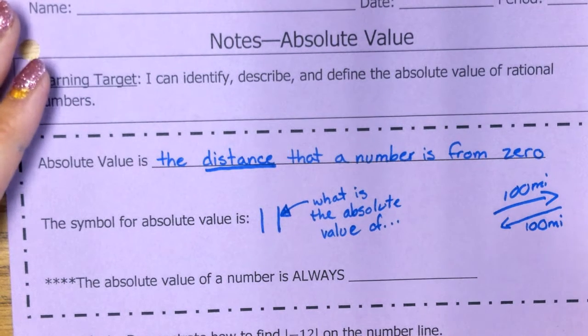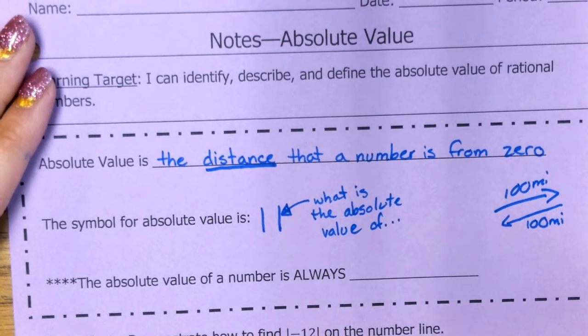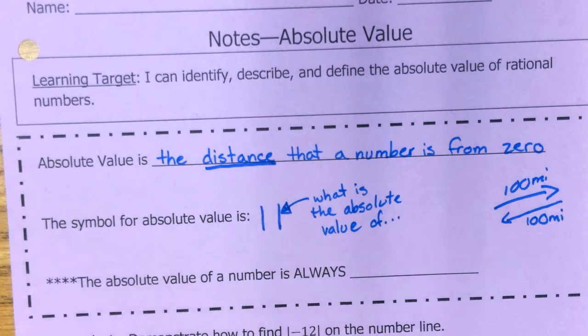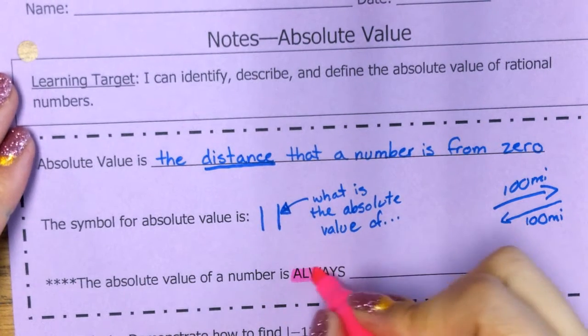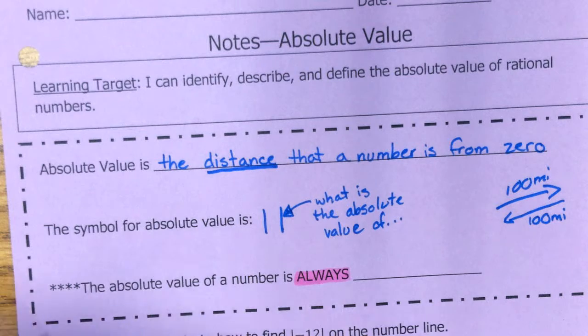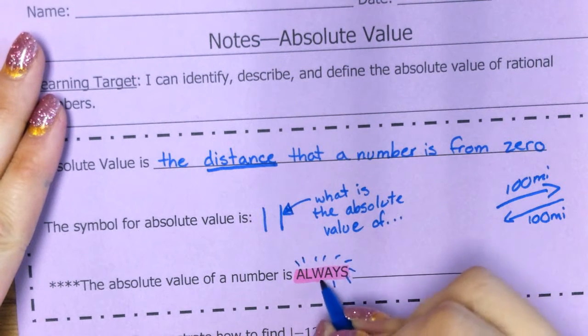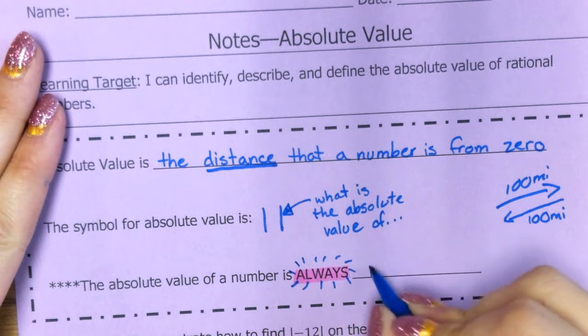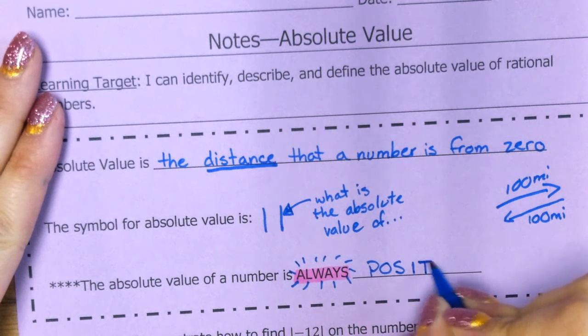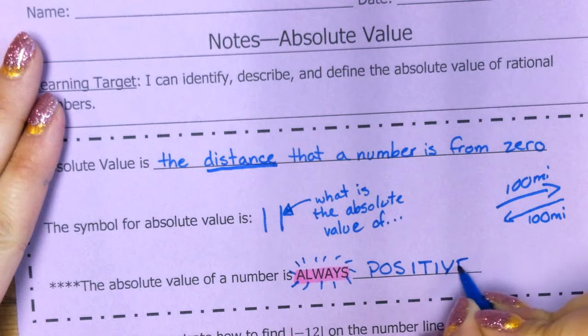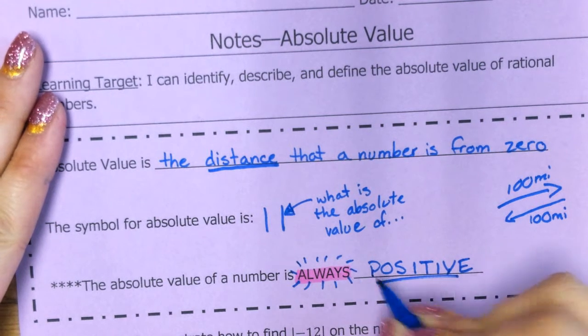So distance is something that is always going to be positive. So absolute value is always positive. You can't have a negative distance.